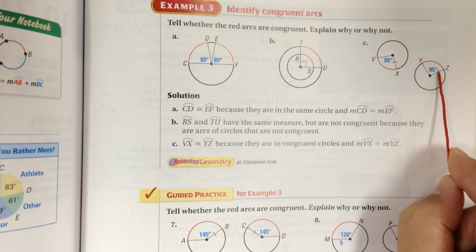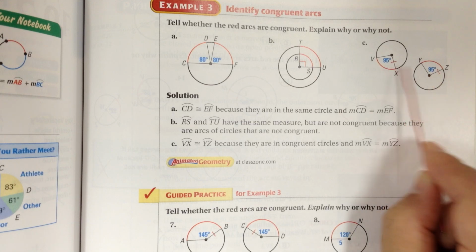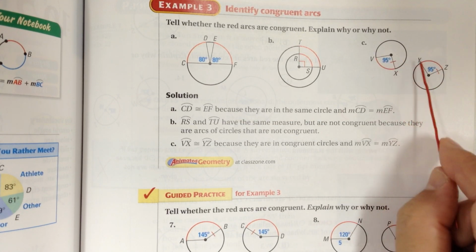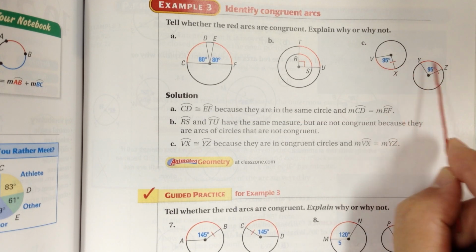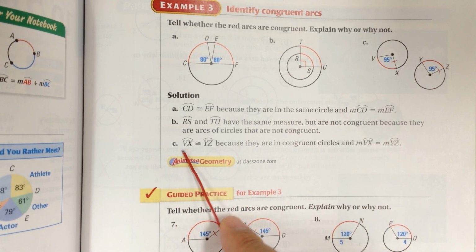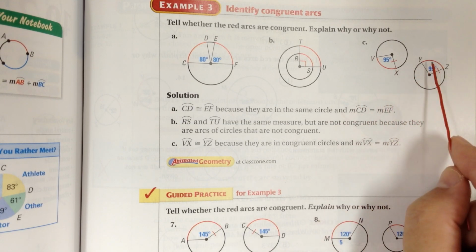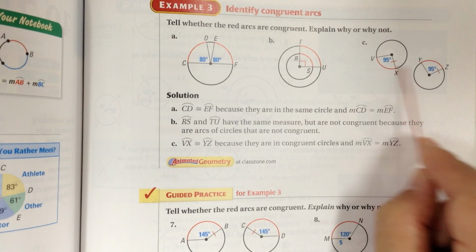Okay, next one. Notice the red hash mark. That means they have the same radius. If they have the same radius, the circles are congruent. Therefore, if the circles are congruent and they have the same central angles, the arcs are congruent. So you can see that arc VX and arc YZ are congruent because their measurements are congruent.